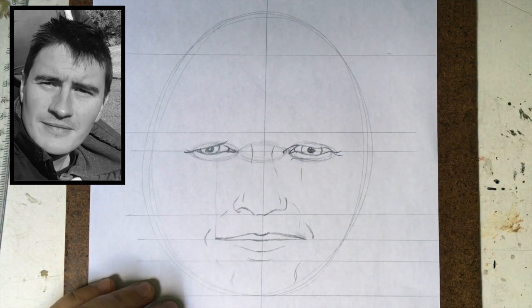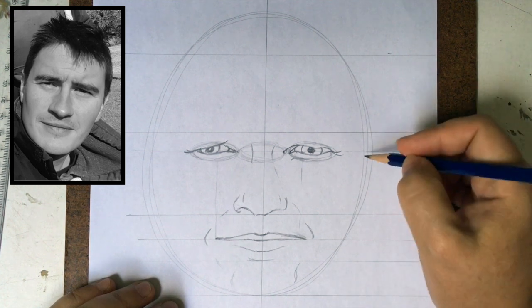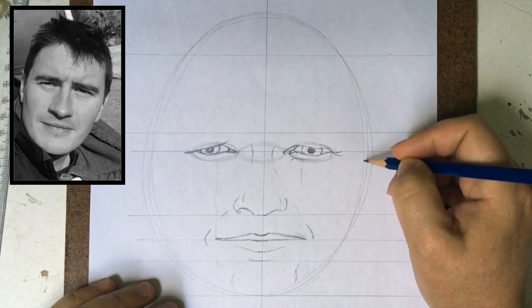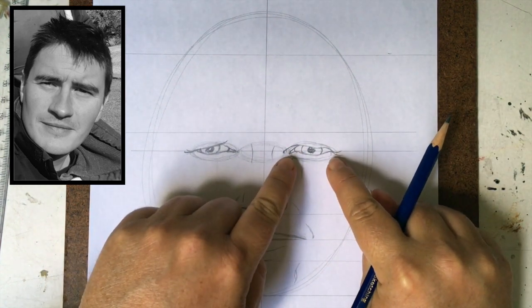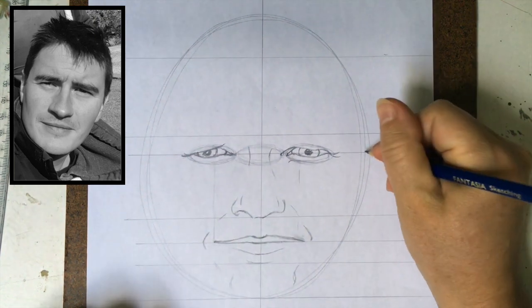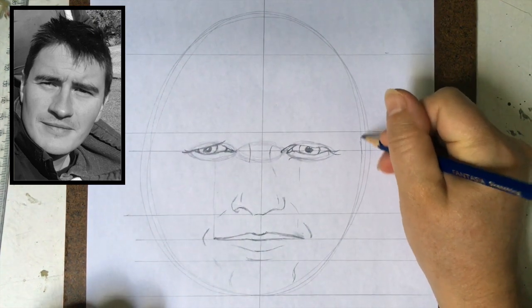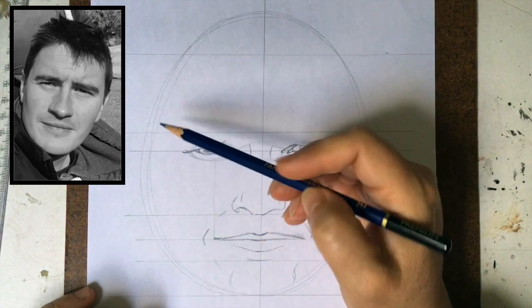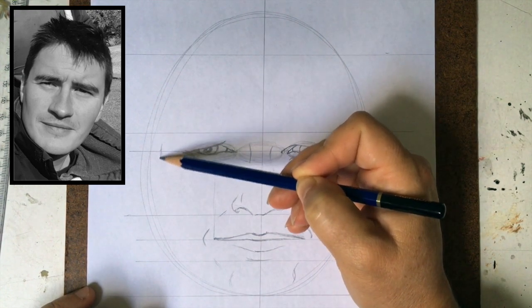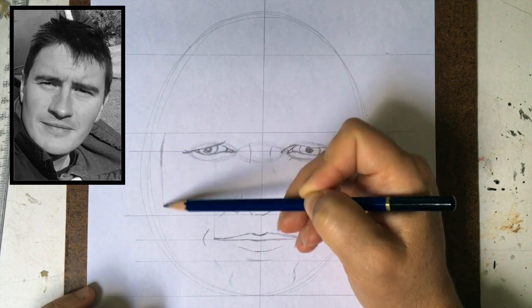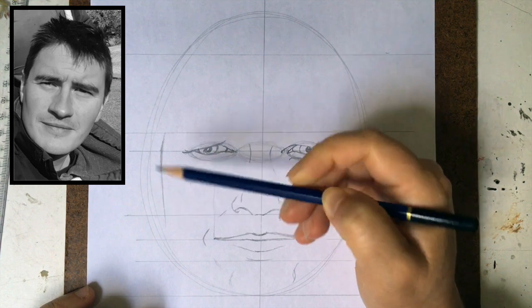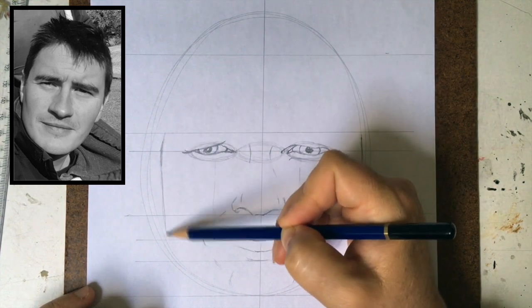And I'm also seeing, oh, he's looking like Humpty Dumpty right now. An egg with a face. We're going to fix that. So the temple to the right of the eye is roughly just shy of being the full width of the eye. It's like maybe two thirds. So I'm going to put a little edge there. Same on this other side. And then I'm going to draw his jaw. He's got a pretty square jaw, actually.